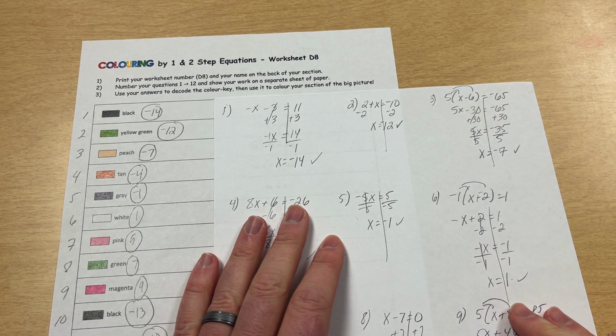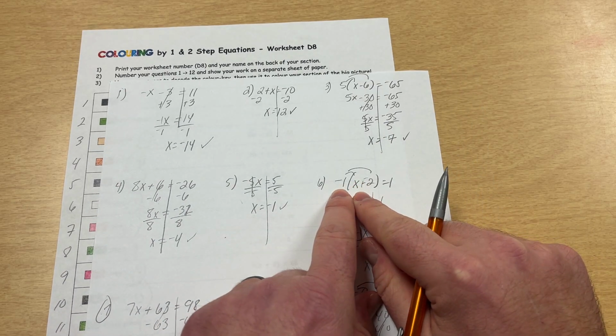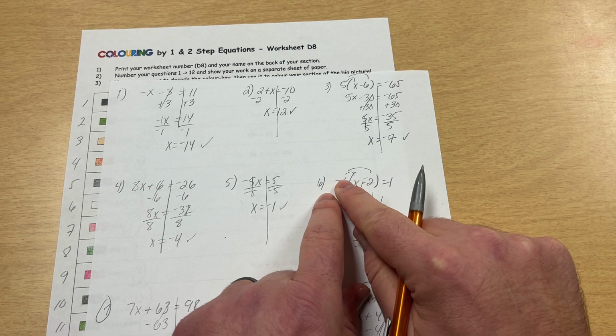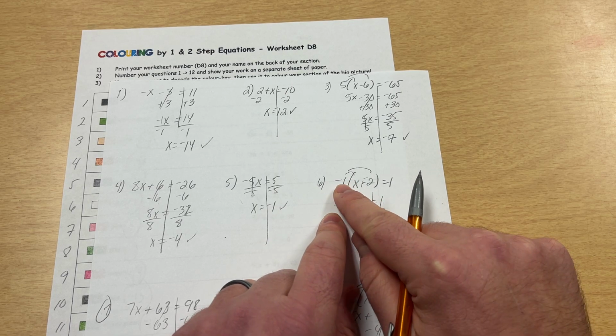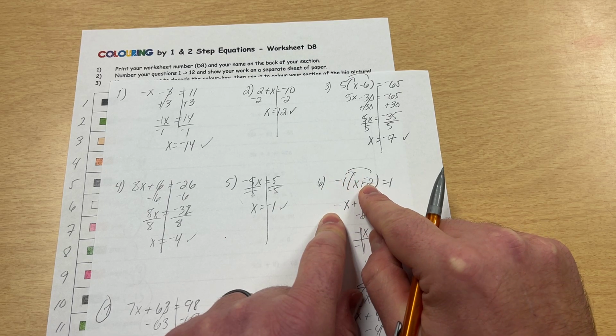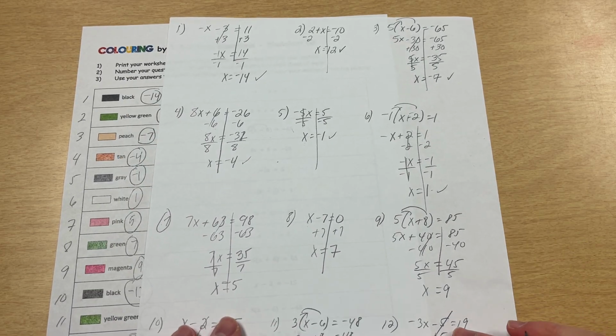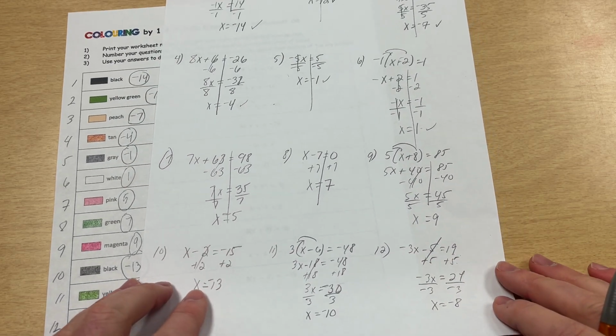One thing to be careful with is when you have to distribute the -1: -1 times x is -x, -1 times a -2 is a +2, that kind of thing.